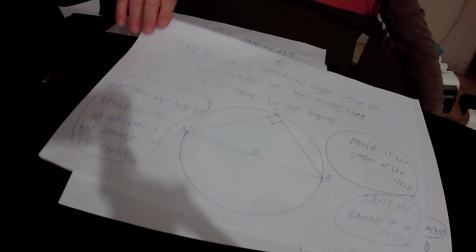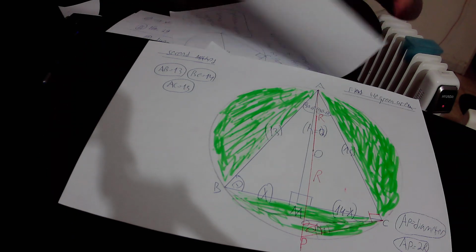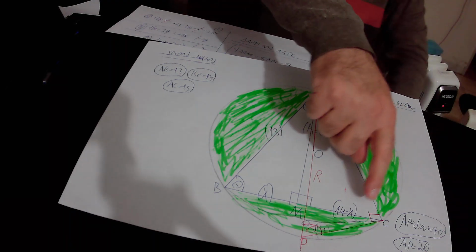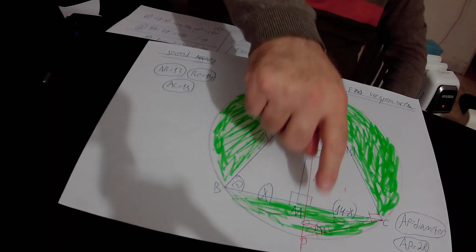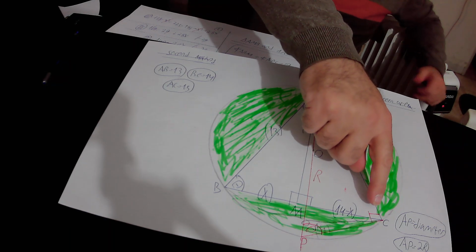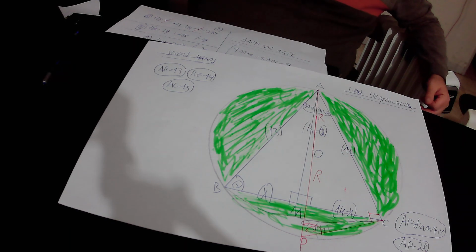We can actually implement rule number 7 in our drawing. Why? Because in our drawing we have peripheral angle ACP. This peripheral angle ACP rests on AP, the diameter of the circle. Therefore this peripheral angle must be equal to 90 degrees according to rule number 7.